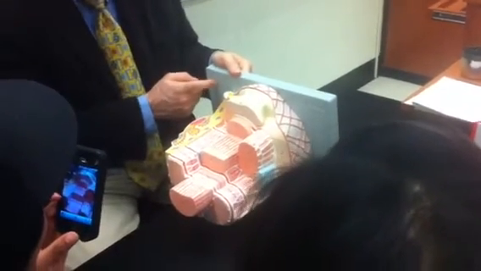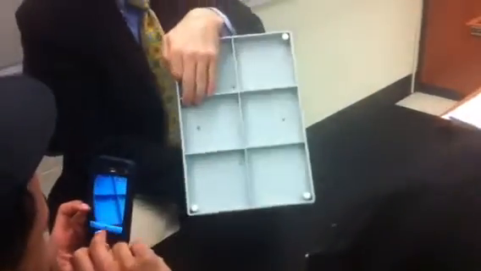This is the base. These are some screws.